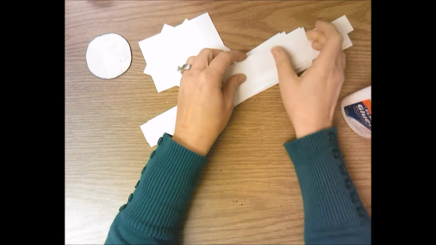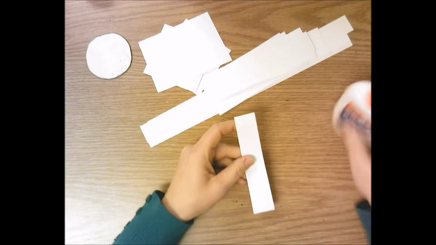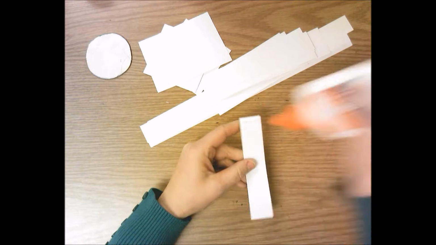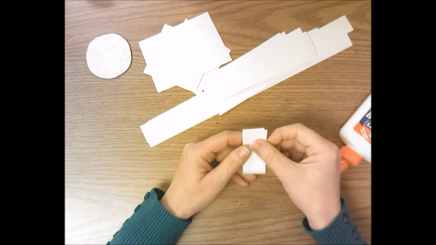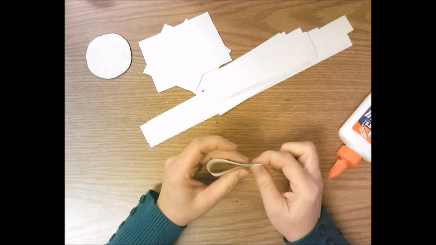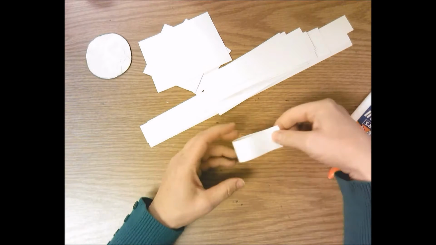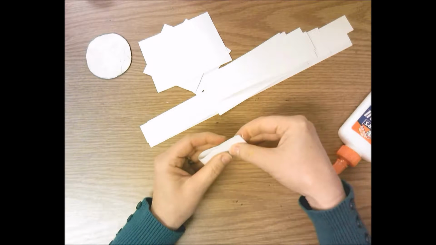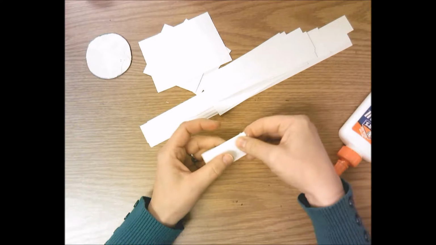So another thing that you could make is called a loop, where you take a strip, put a little bit of glue, and you just bring the two ends together and you make kind of like a teardrop shape. And this is called a loop. And your loop could be long and skinny.